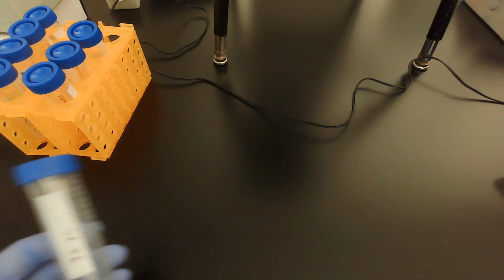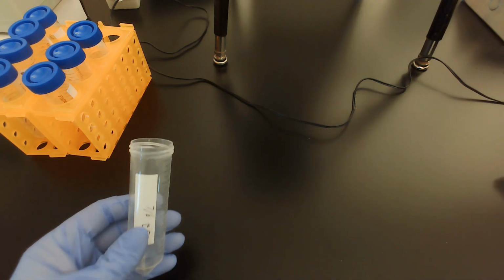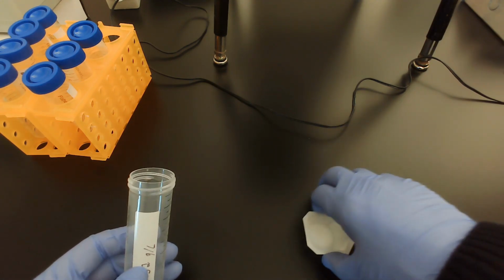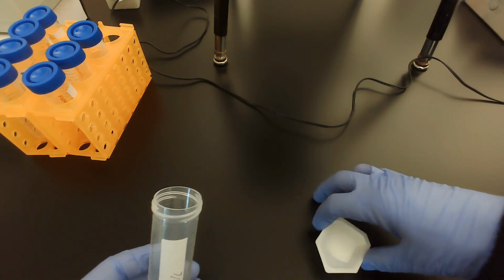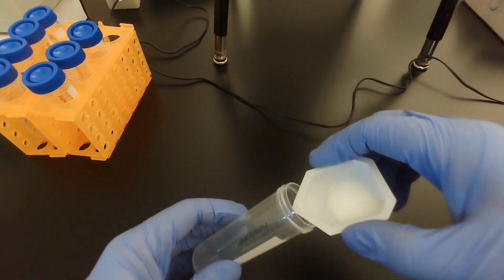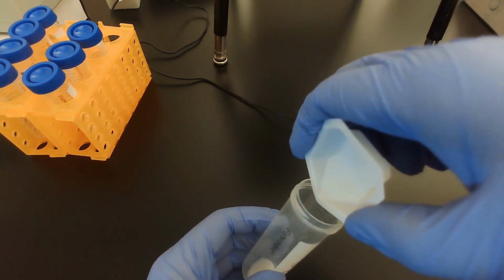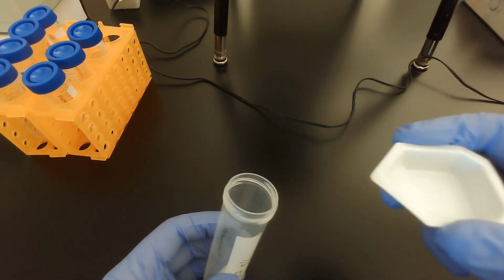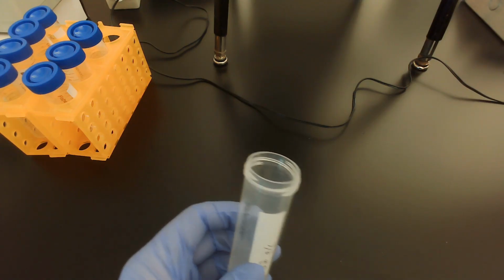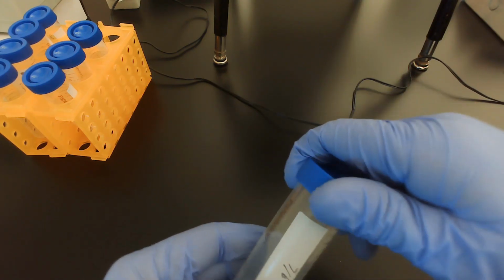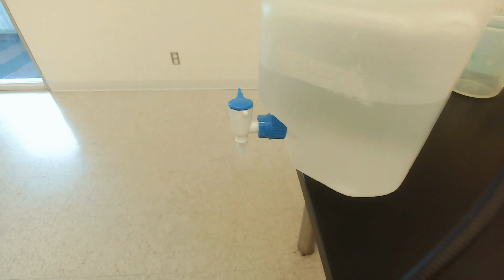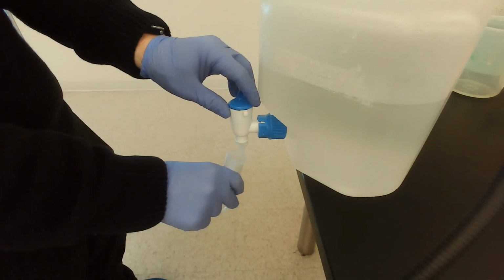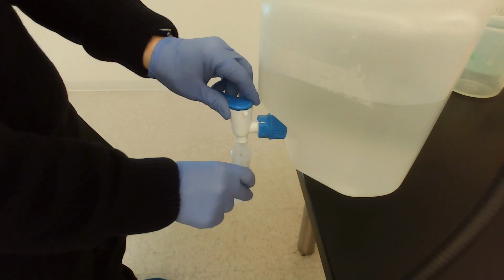So once we have our salt measured out, we're going to pour our 1.6 grams of salt from our packet into our falcon tube, and then add in 50 mLs of deionized water to get our 32 grams per liter concentration. So now we're going to measure out 50 mLs of deionized water.